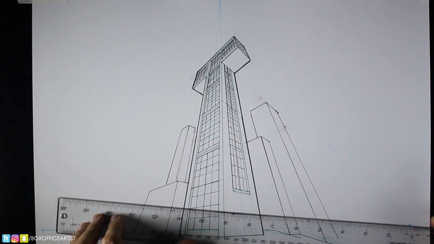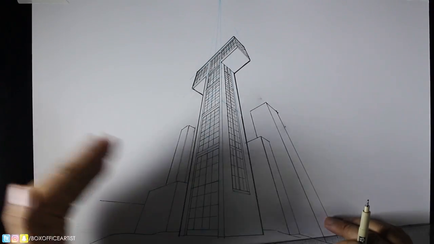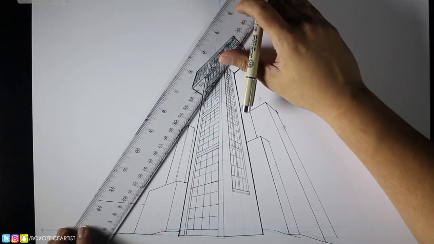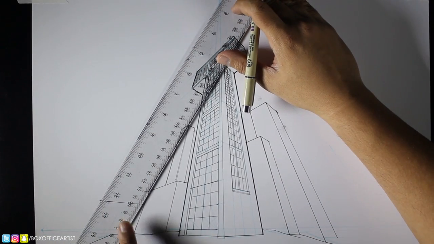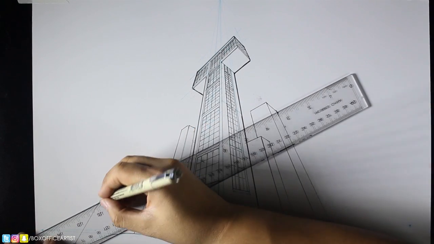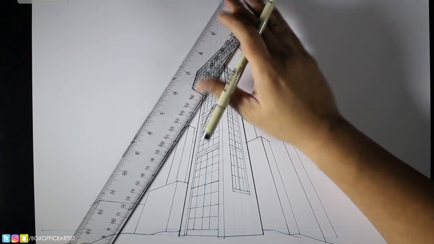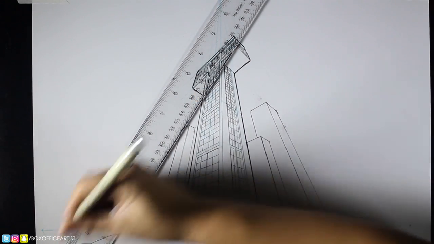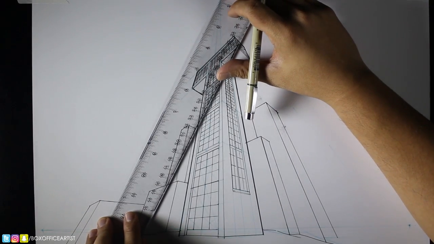Maybe I'll add another building that's kind of like this. So now we're getting close to the edge, guys, and you've got to be careful when you get close to the triangle. Things are going to start looking really wonky after a while. Okay, maybe I'll add another building here like this.